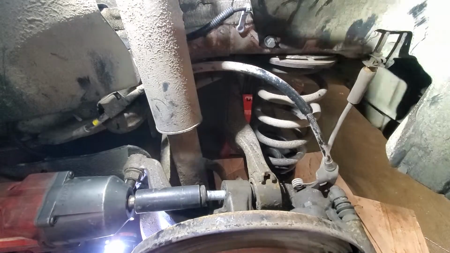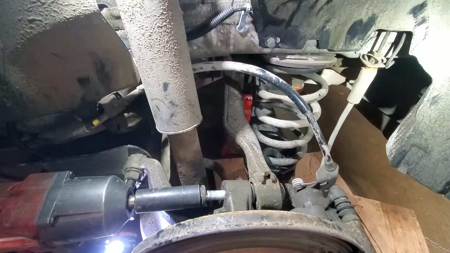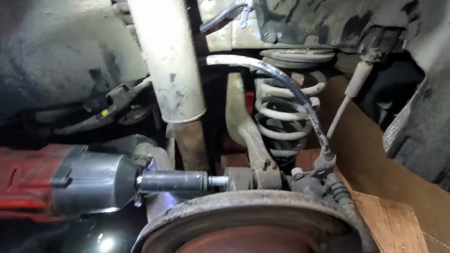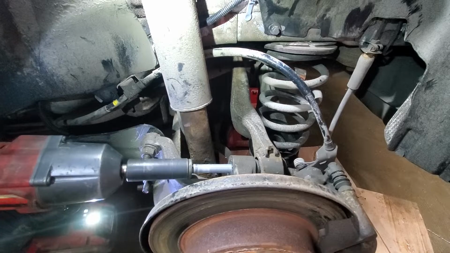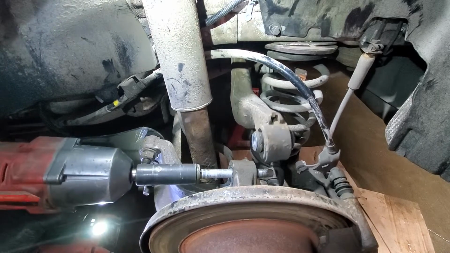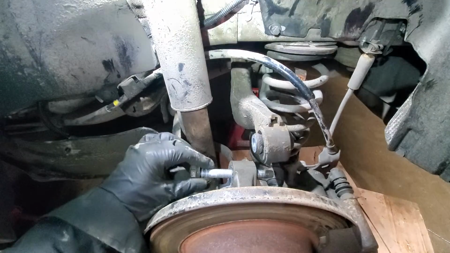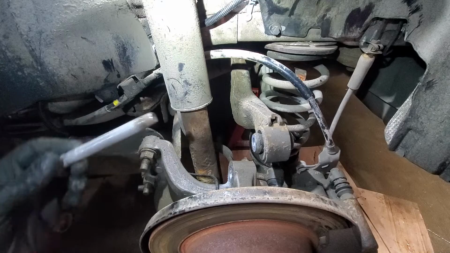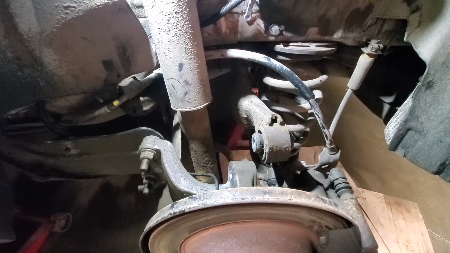So the nut is off. It might be quite difficult to do with a manual ratchet, since this bushing can be dampened a bit, but with impact it works quite well.